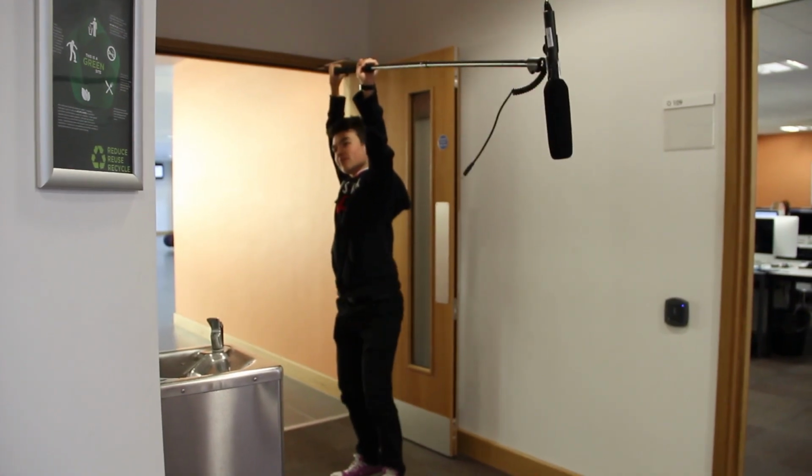This is most commonly used in conjunction with a boom pole, and it's used to get the microphone above the subject and just pointing down, so you only get the sound you want and you don't get any unwanted sound leaking in from the sides or above.